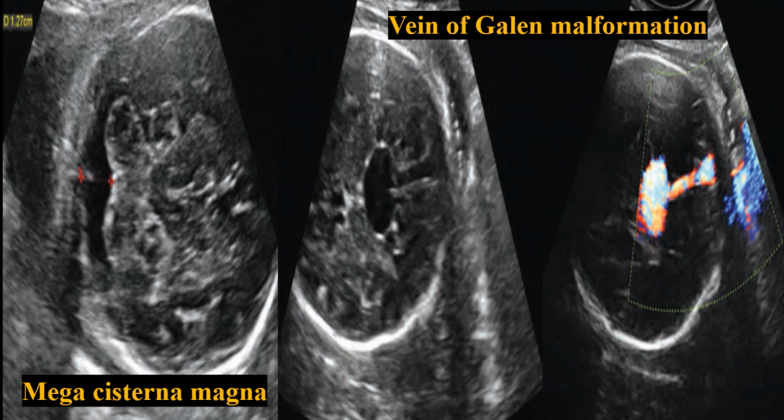And now we are going to discuss another fetal brain anomaly, which is the vein of Galen malformation. Vein of Galen malformation is an abnormal fluid collection in the posterior fossa, and the vein of Galen malformation corresponds to the dilatation of the vein of Galen due to the increased blood flow through communications between the branches of the carotid or the vertebrobasilar system and the venous plexus in the region of the vein of Galen.